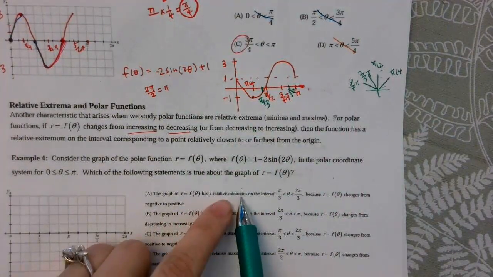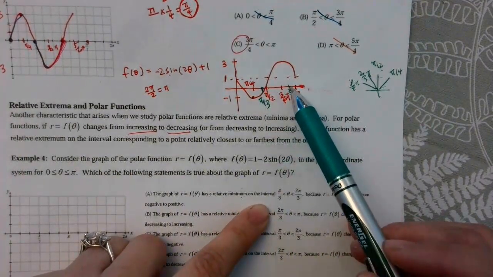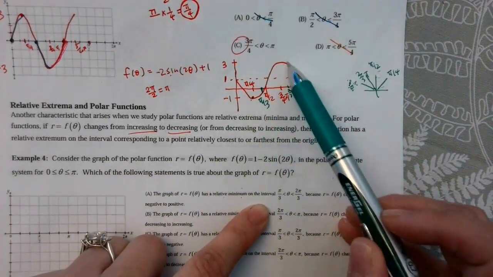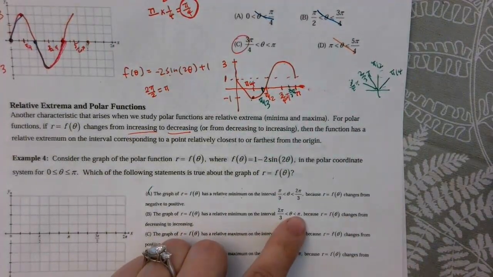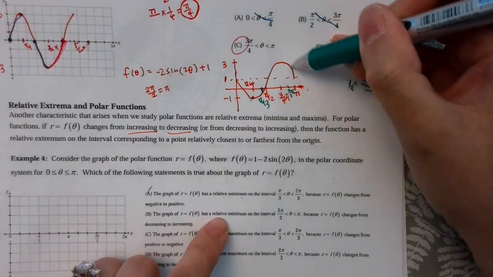Letter A. It's going to have a relative minimum between pi over 3 and 2/3 of pi. Pi over 3 is here, 2/3 of pi is here, while the relative minimum is here. So it's not going to be between those two. Wrong. What about 2/3 of a pi to pi? Over here, am I going to have a relative minimum? No.